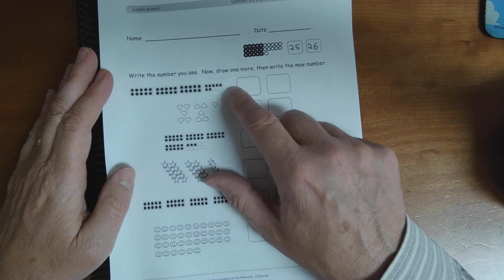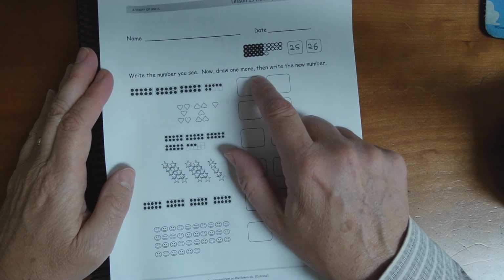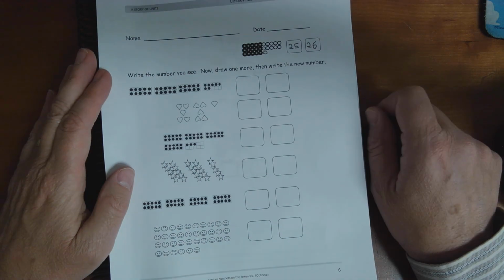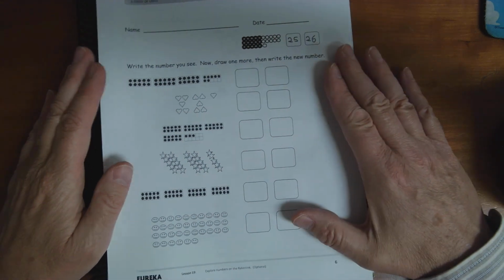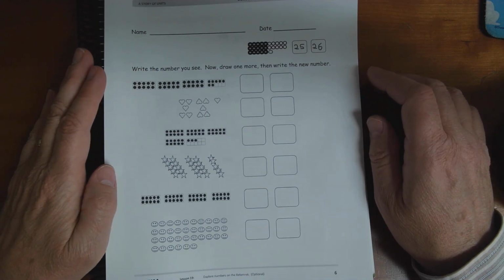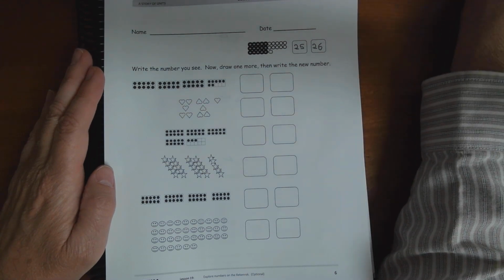3 groups of 10 and 7 ones, 37. And then you're going to draw one more 1 and write what that number is. So I want you to do this template, this fluency template as well. Okay, and then that is going to be your math today.